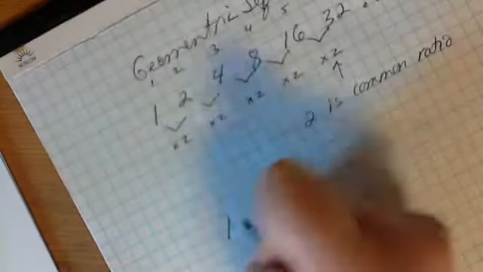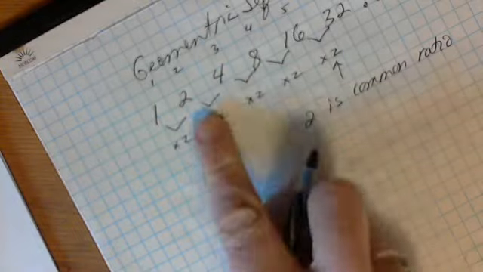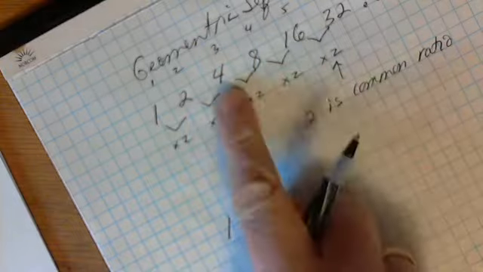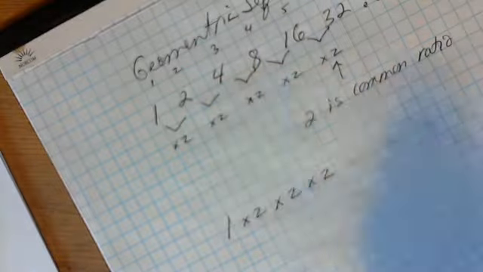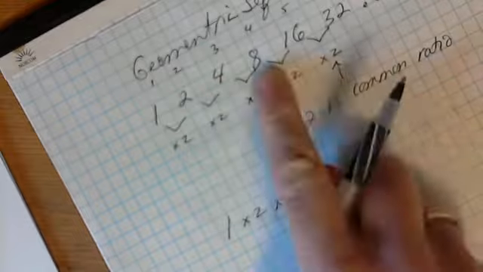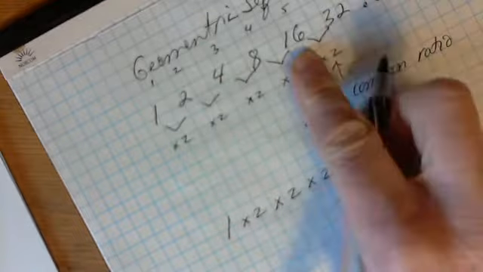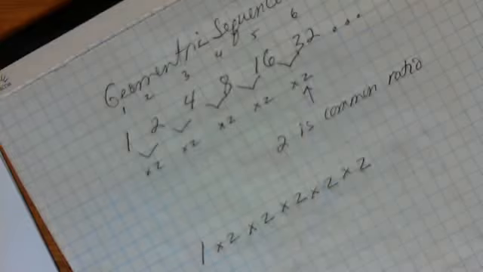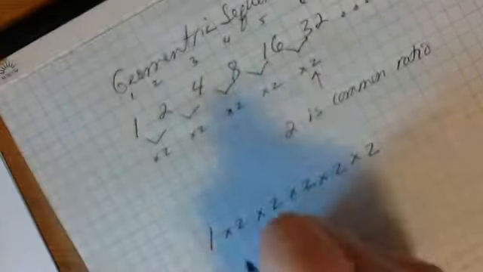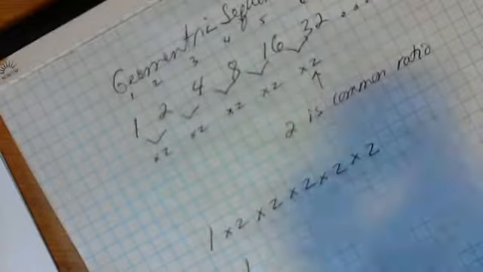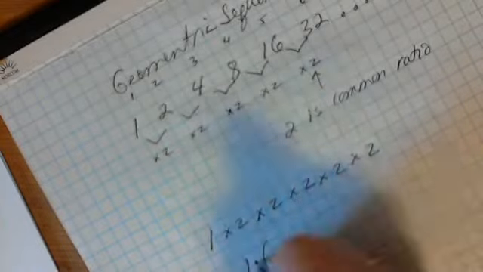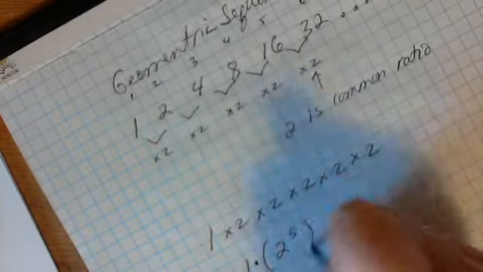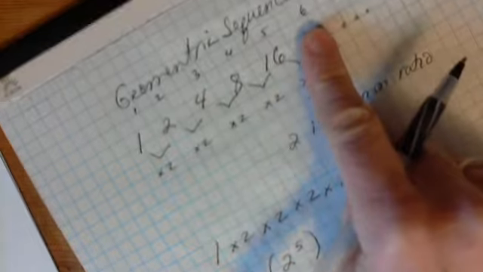We started with 1 and we multiplied that by 2, right? To get 2. So that'll make 2, and we multiply that answer by 2 to get the 4. And then we multiply that answer by 2 to get the 8. Multiply that answer by 2 to get the 16, and multiply that answer by 2 to get the 32. So let's take a look at what we did. We took our initial value 1 and we multiplied it by 2. How many times? 1, 2, 3, 4, 5. 2 to the 5th power, and that gave us the 6th term.